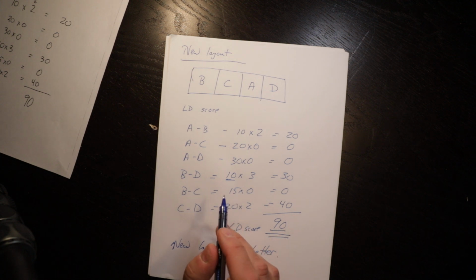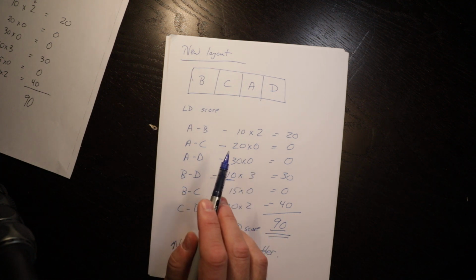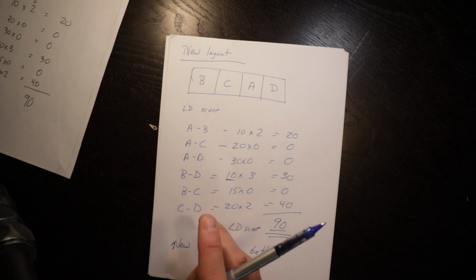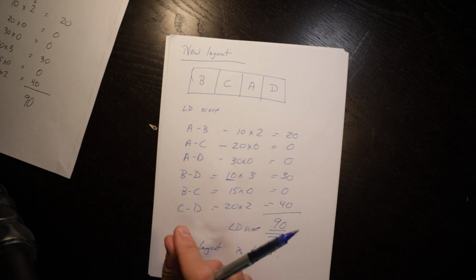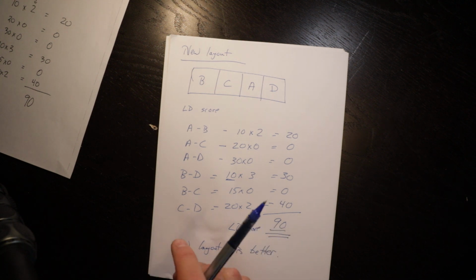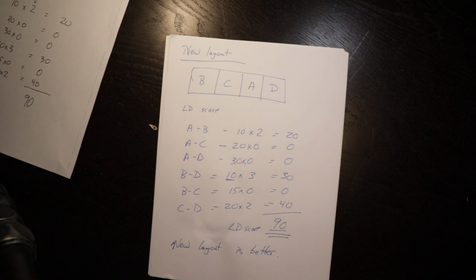If you're asked to do a new layout, you would look at the number of trips that you have between them. That is something you can't control. You can control where you put them, and then you put the things with the biggest number of trips closer together. So that's a quick introduction to layout load distance scores.